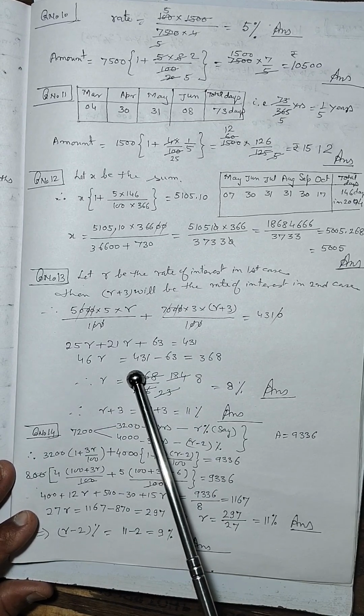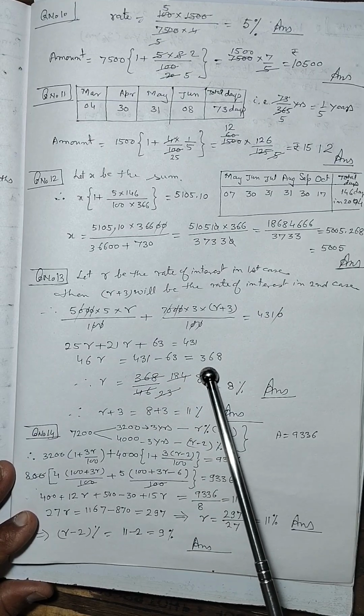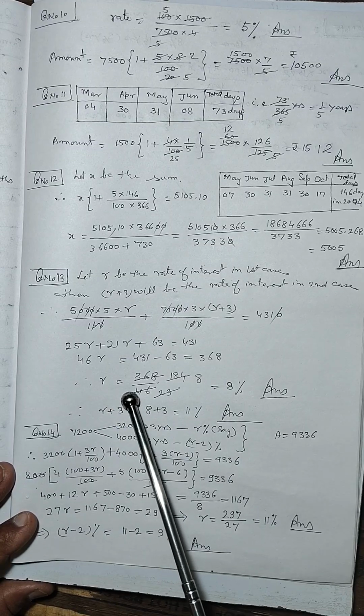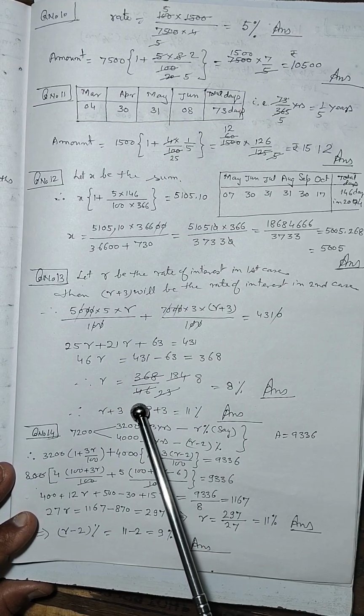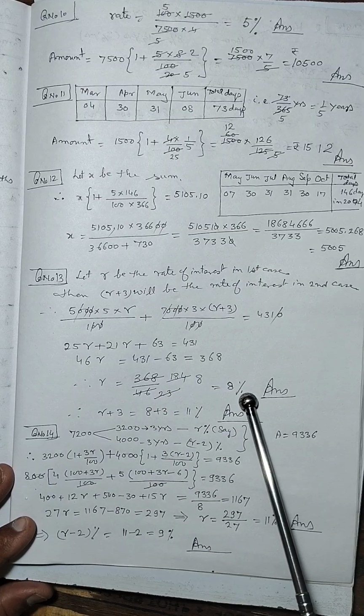That is 431 minus 63, that should be equal to 368. So r will be equal to 368 divided by 46. Just solve it, you will get 8% as the answer.